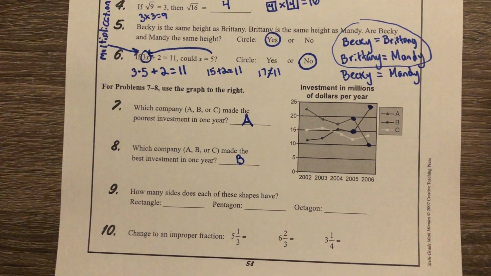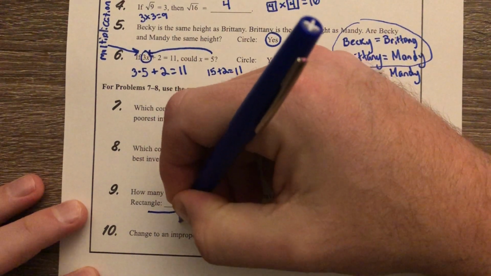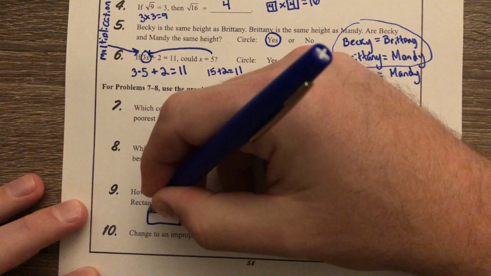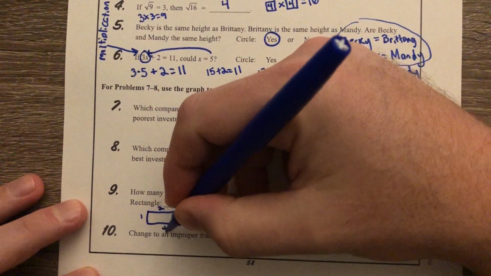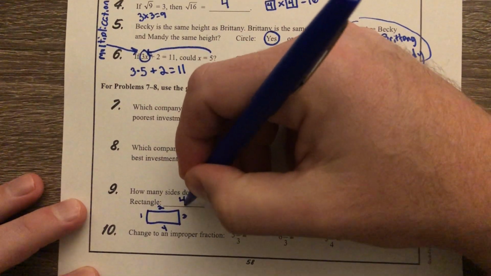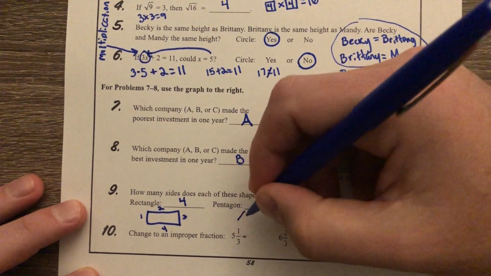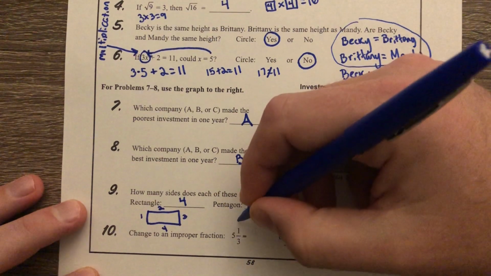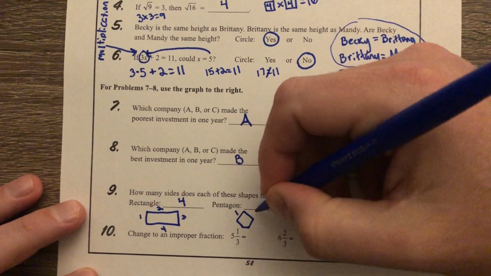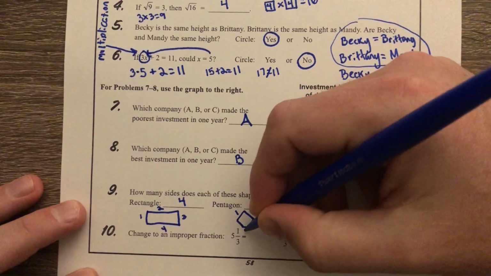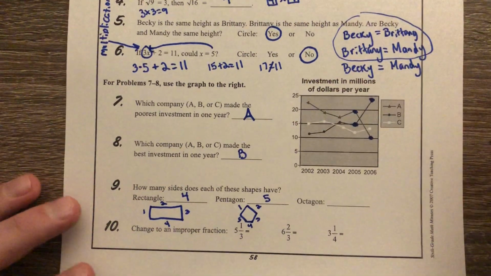How many sides do these shapes have? So a rectangle looks like this. We got 1, 2, 3, 4 sides there. A pentagon looks like this. So we got 1, 2, 3, 4, 5 sides on a pentagon.